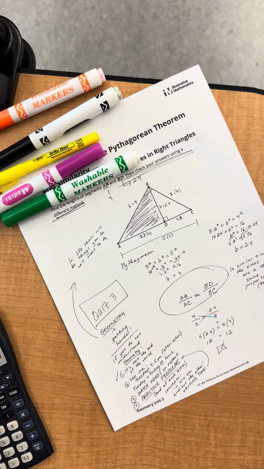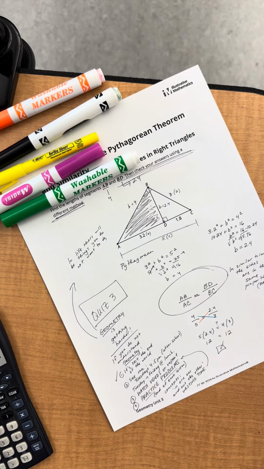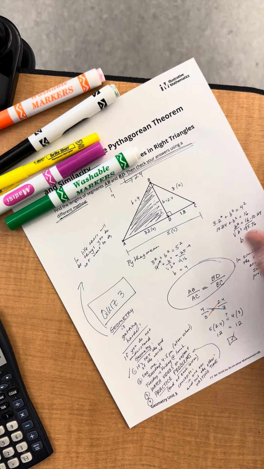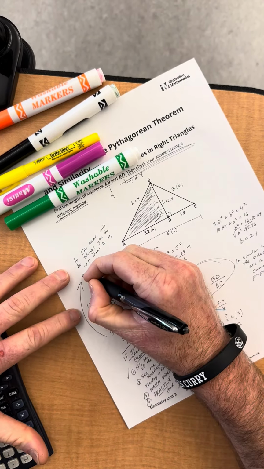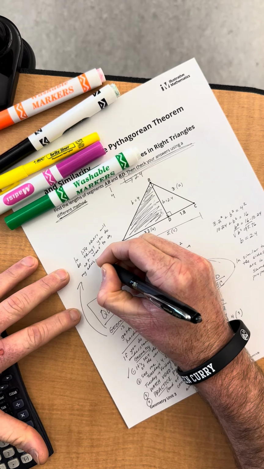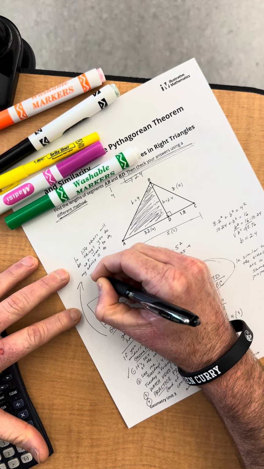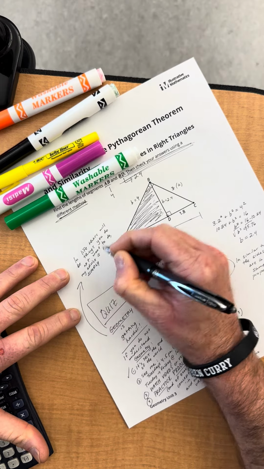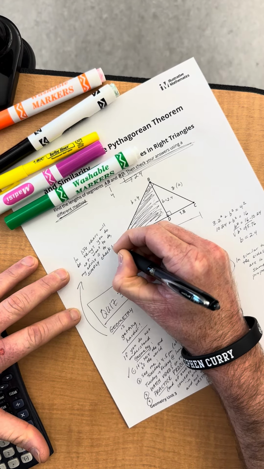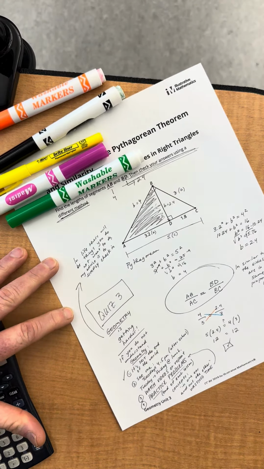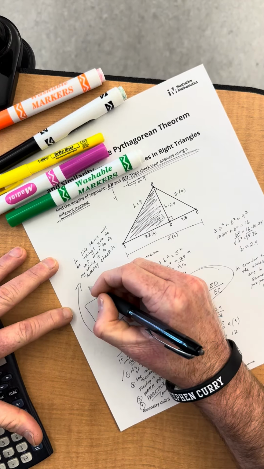Like passing geometry. That's a high school requirement. So there are going to be things that you do not want to do. My advice is to simply check in. Don't check out. Just check into those things.